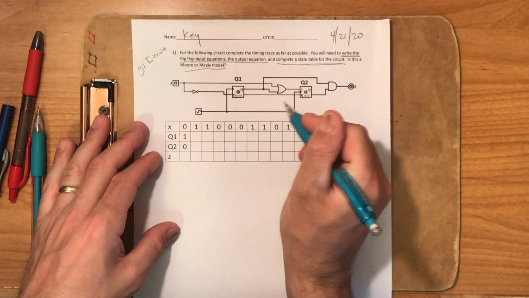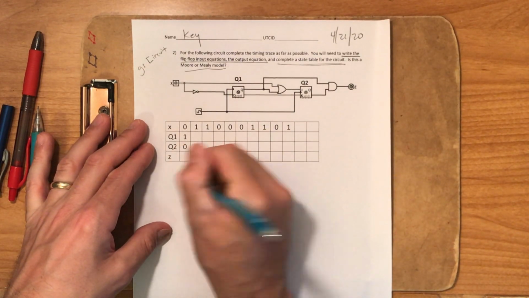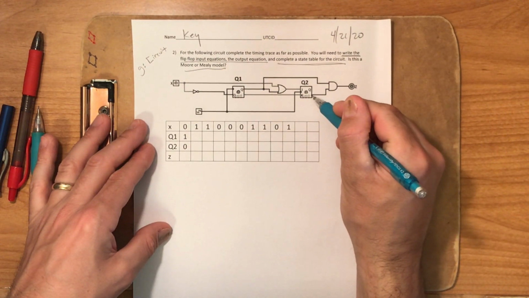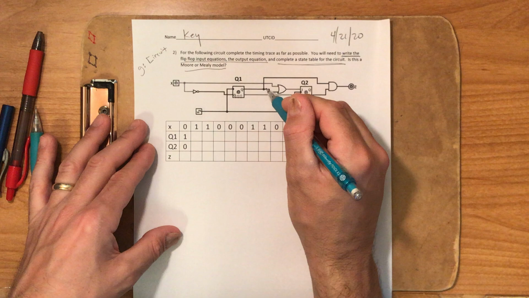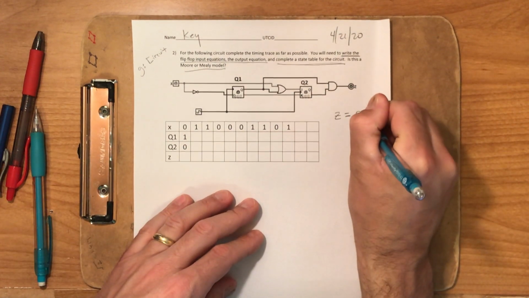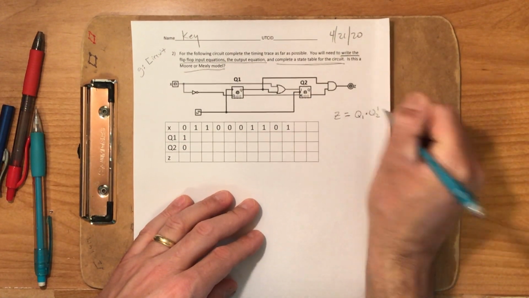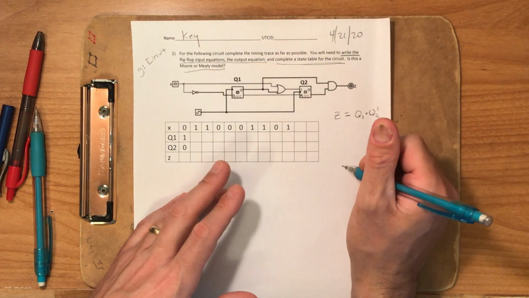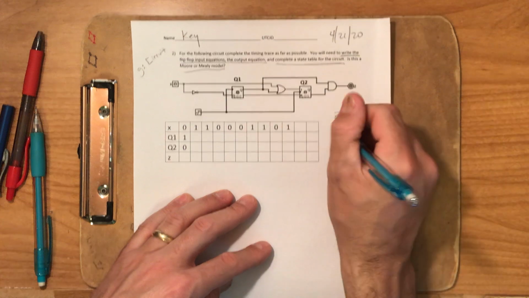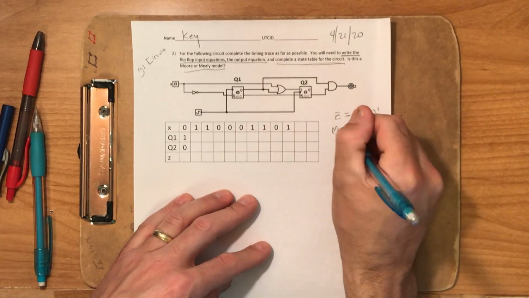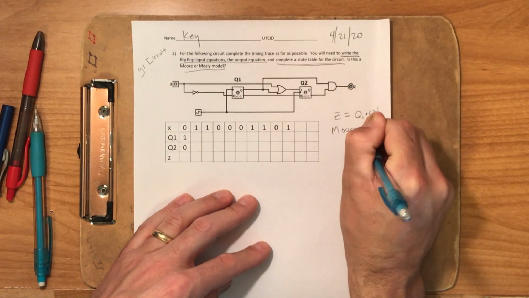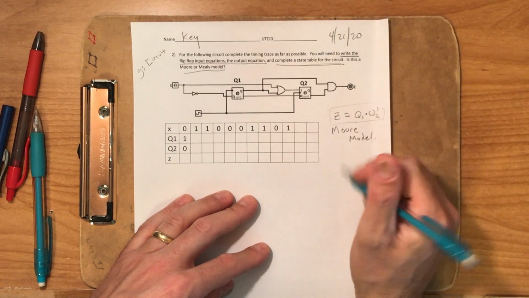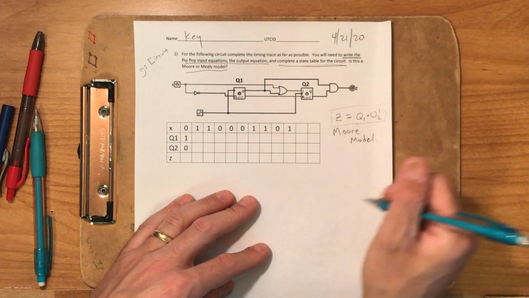All right. What is Z equal to? Q2 naught and Q1. So is this a Mealy or a Moore model? Pause and come up with your answer. Give me a hint. Starts with an M. Moore model. There's no X here. So Z does not depend on X. Makes it a Moore model.